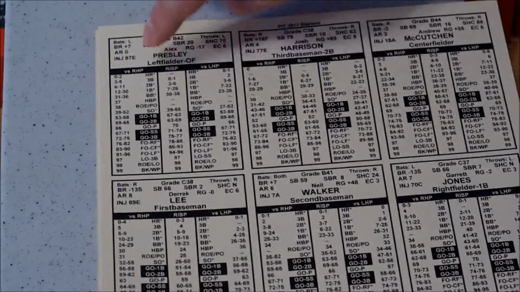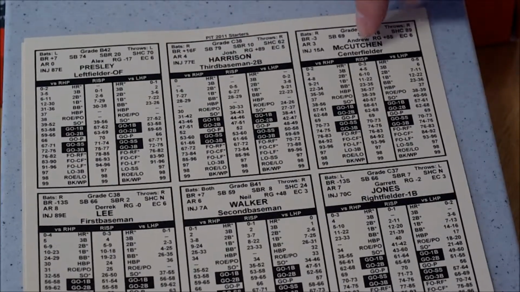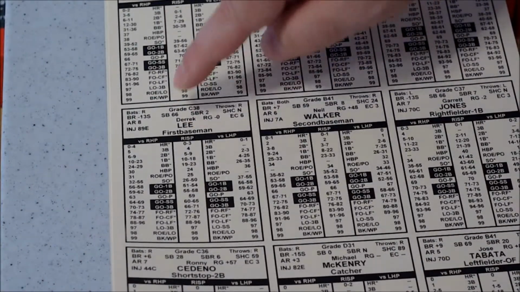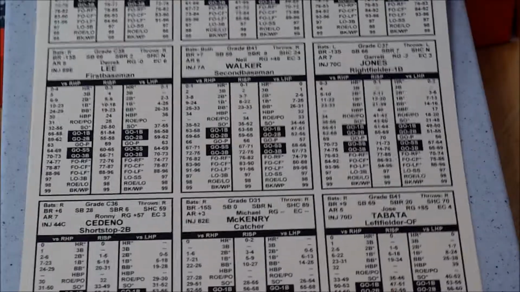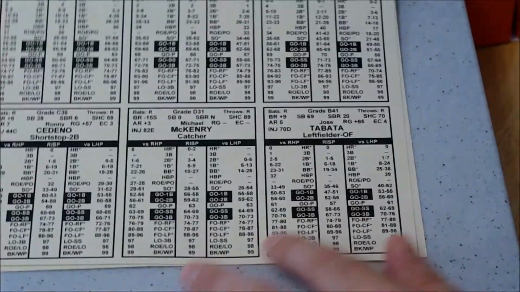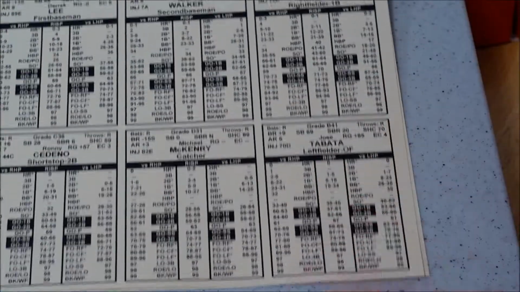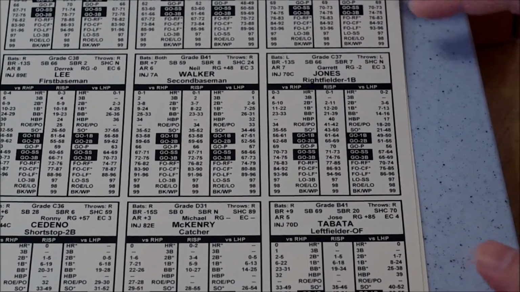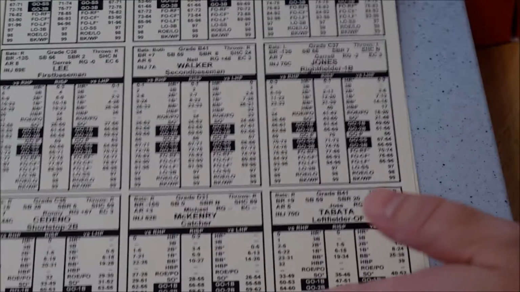So leading off, Presley, Harrison, Cutchin. Lee would be the cleanup hitter, and in the National League you would only use the first 8. This would be a reserve player, and then the pitcher, well, generally the pitcher bats 9th. It's up to you if you want him to bat 8th. Some managers do that.